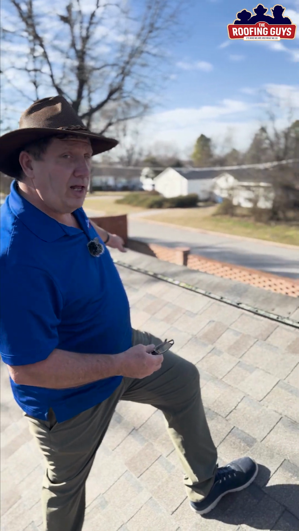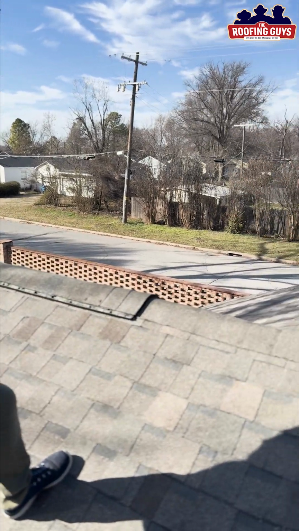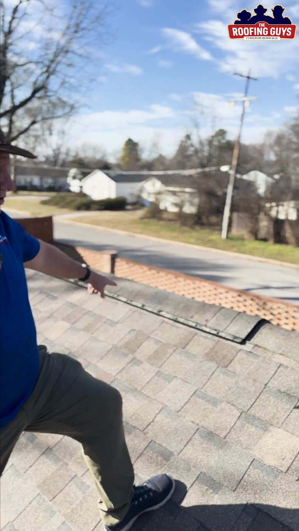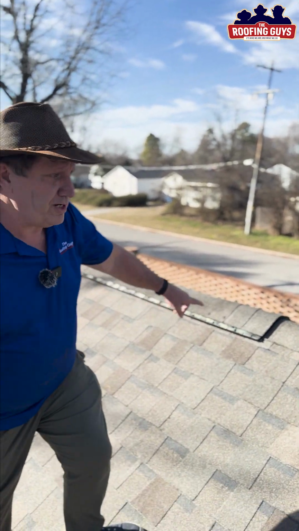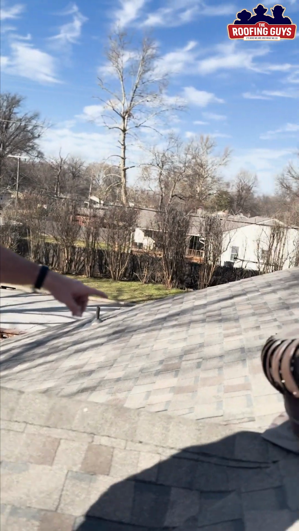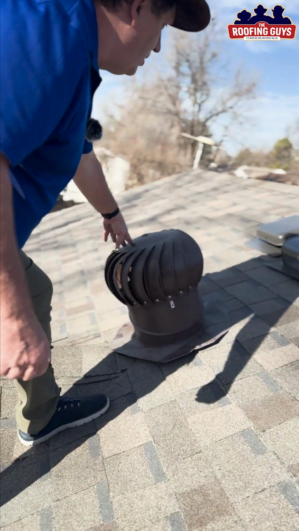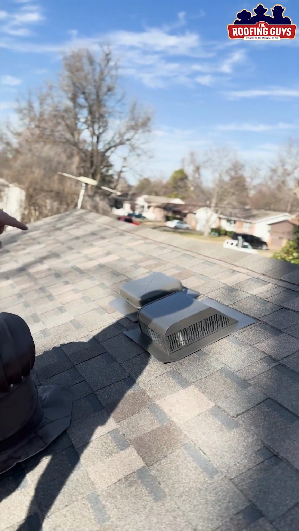If you have a roof that has lots of ridgeline, the best type of ventilation is ridge vent. If you don't have this, then you've got other types. I'm just going to point them out first. You've got the turbines that spin. You've got the box vents. These are both box vents.